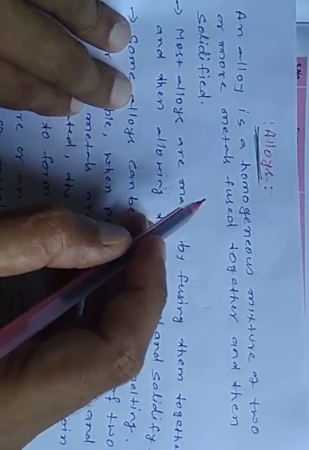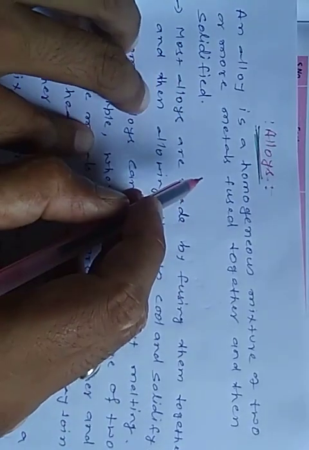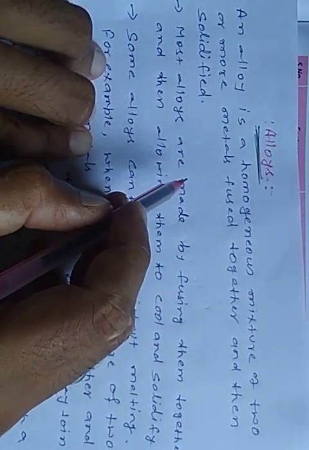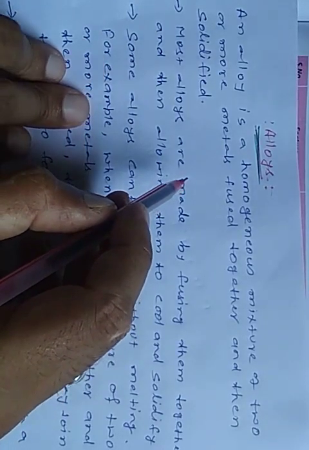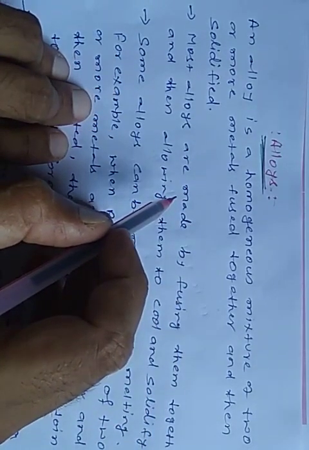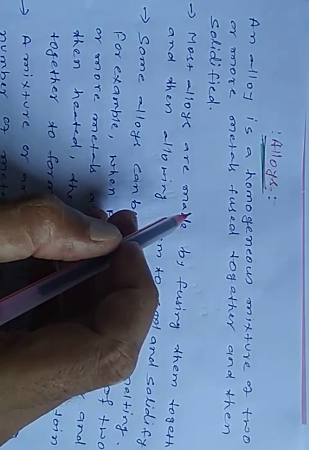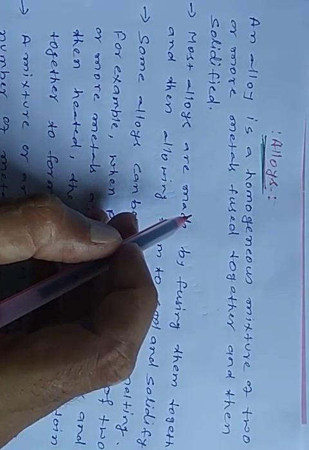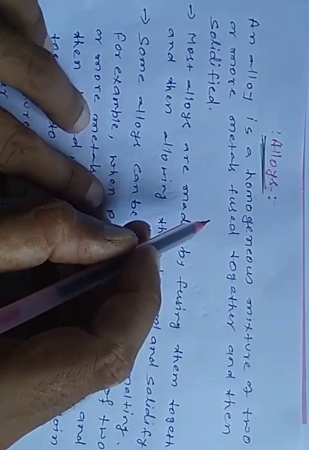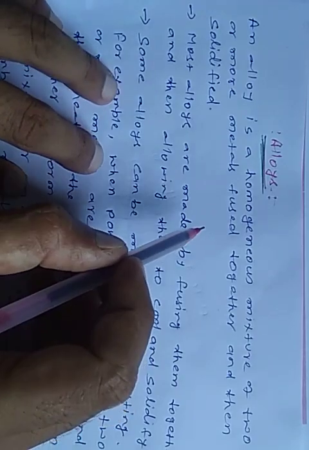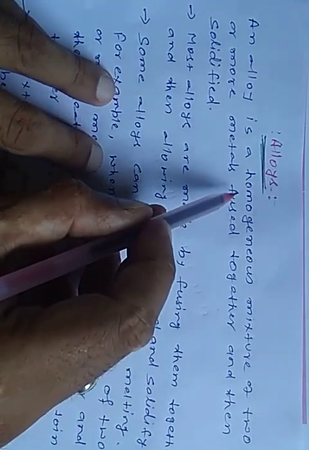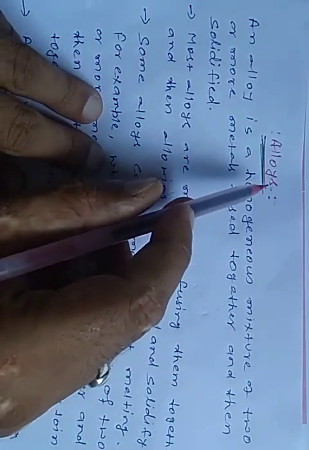Now focus on the alloy. An alloy is a type of homogeneous mixture of two or more metals fused together and then solidified. It can be two or more metals, or non-metals also with metal, fused together and then solidified. After solidifying we get a homogeneous mixture. That homogeneous mixture is called the alloy.